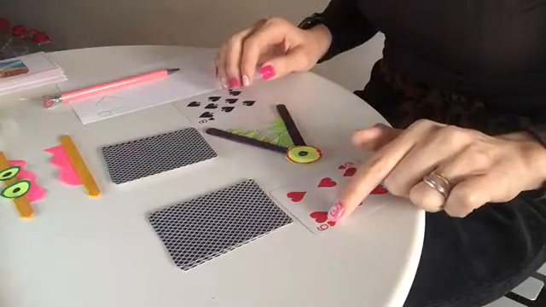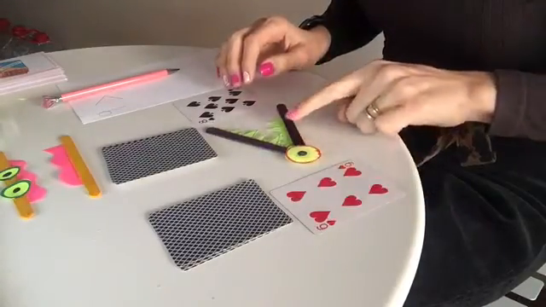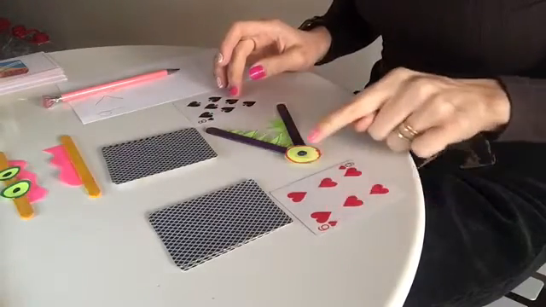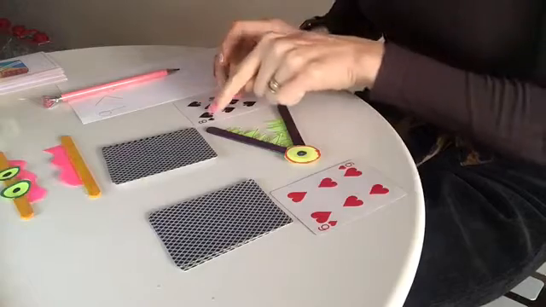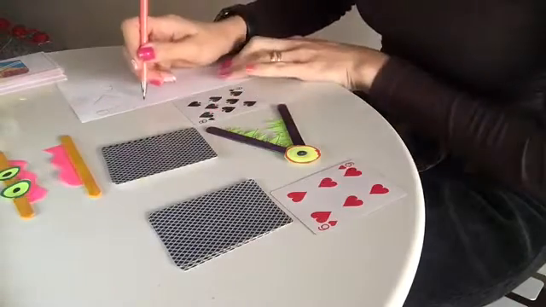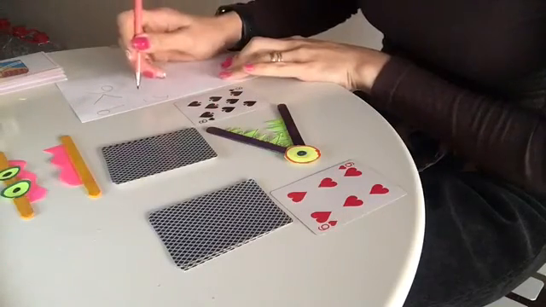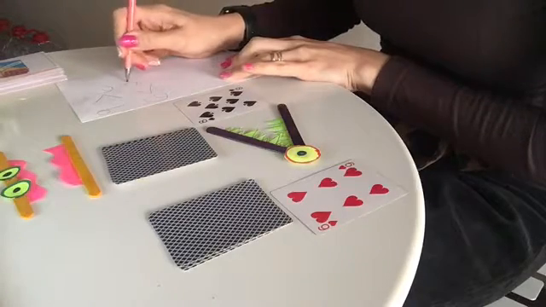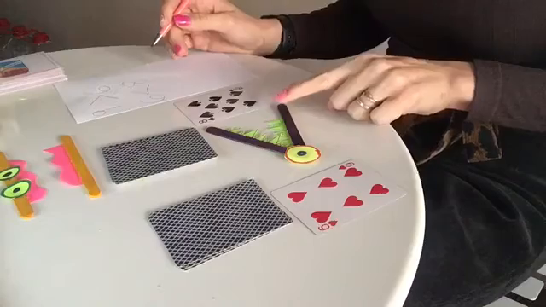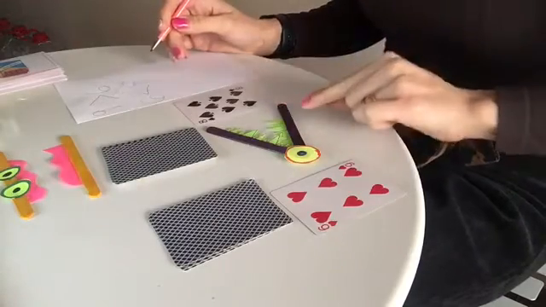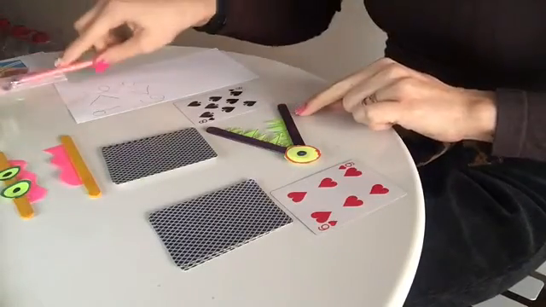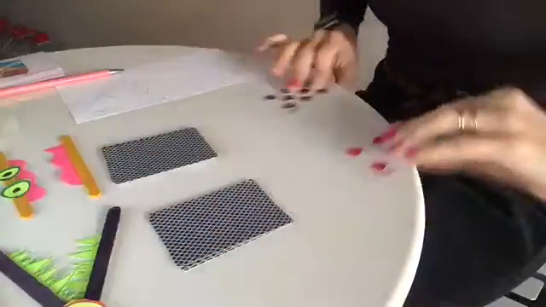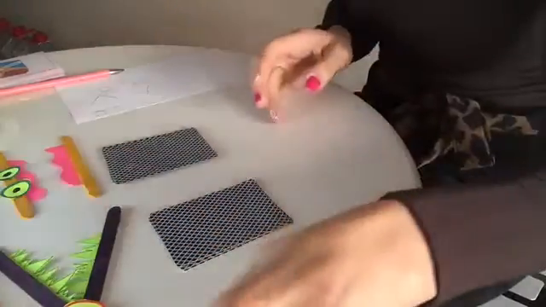So 6 is less than 8, because remember, the monster mouth always eats the biggest number.